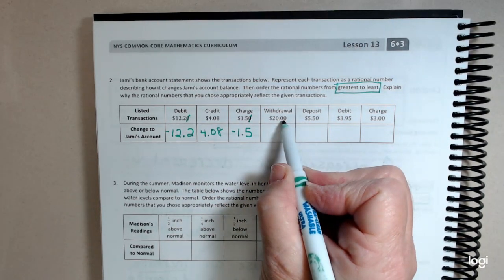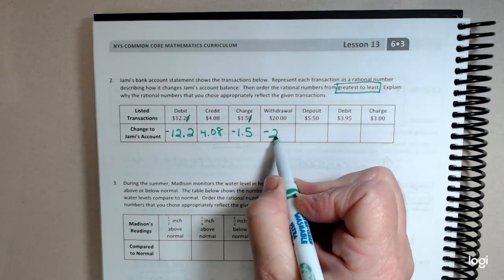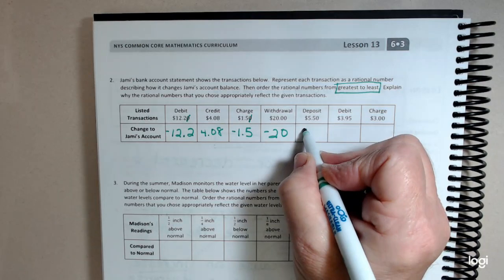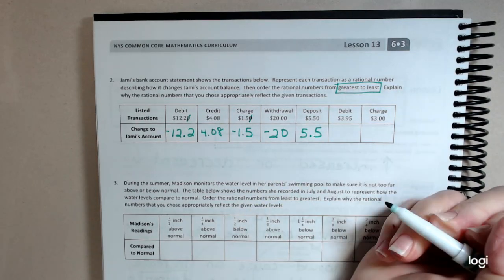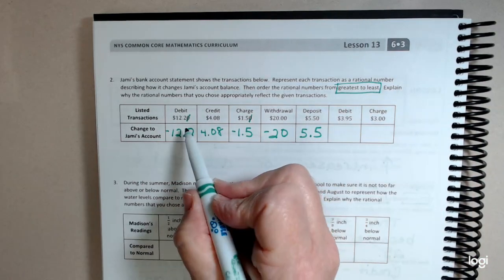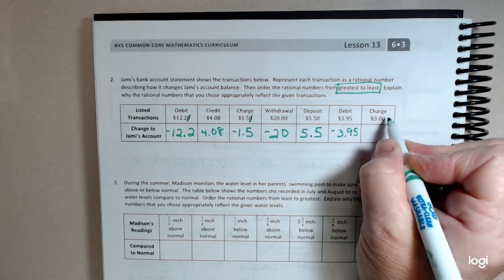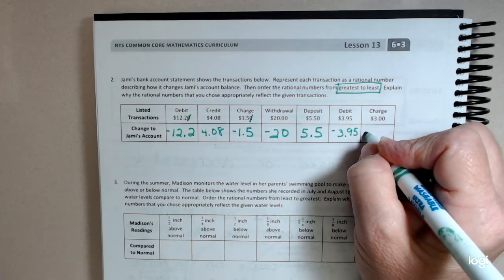Twenty withdrawal, negative. So I'm losing $20. Deposit, ooh, I'm putting money in my account. That's positive. A debit, oh, we had debit over here. That would be negative. And a charge, oh, we learned on the front page that that is a negative.